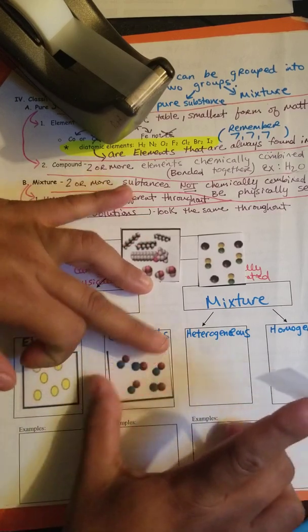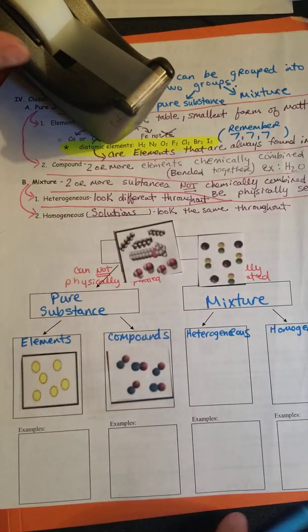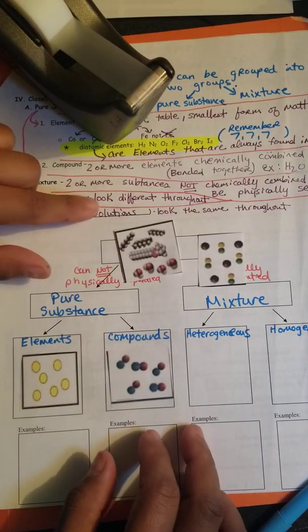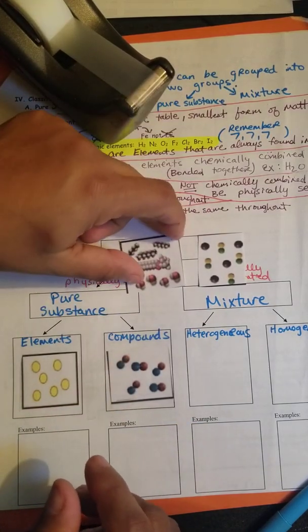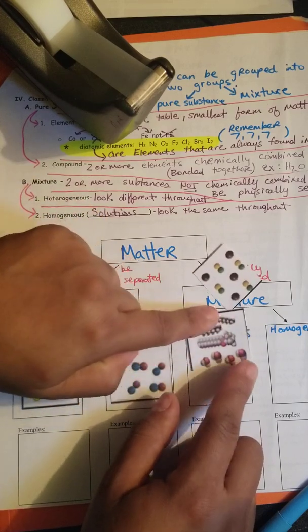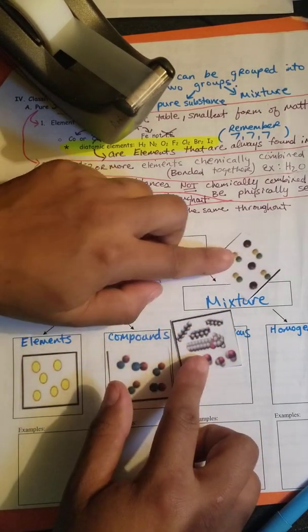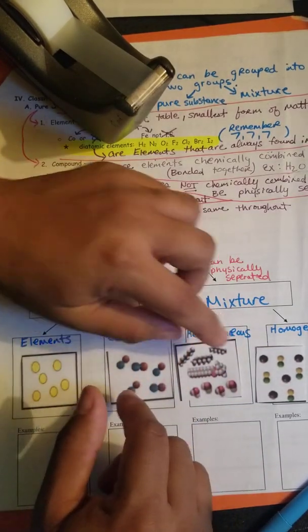Next one is heterogeneous. And heterogeneous, we said, it's going to look different throughout. It's going to be all jumbled up and different. Look at this one. This one has 1, 2, 3, 4 of those, 1 of those, and 3 of those. It's all different. And a homogeneous is going to be a mixture, but it's going to look the same. Look at this.